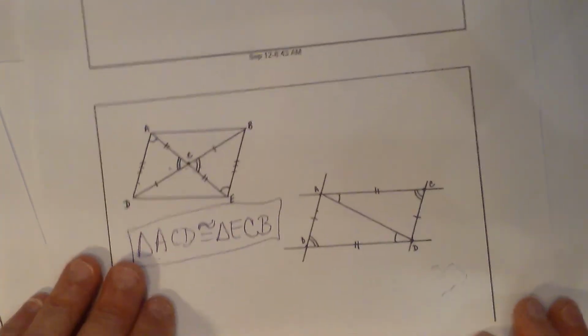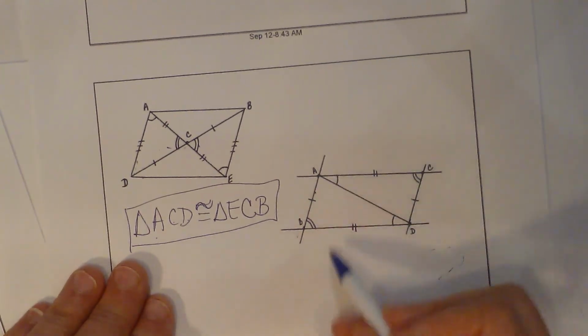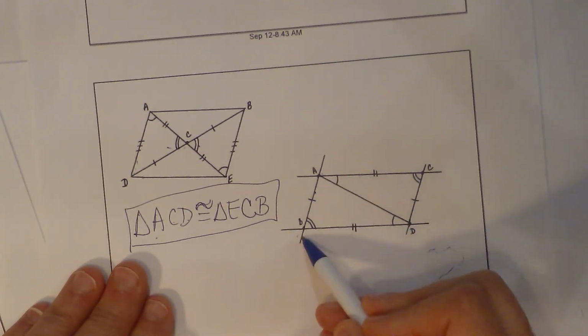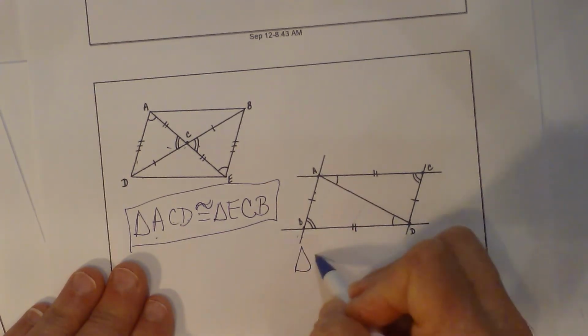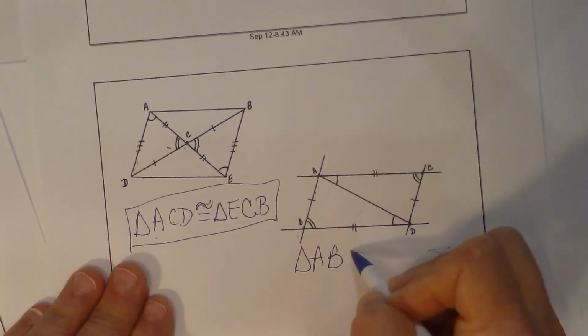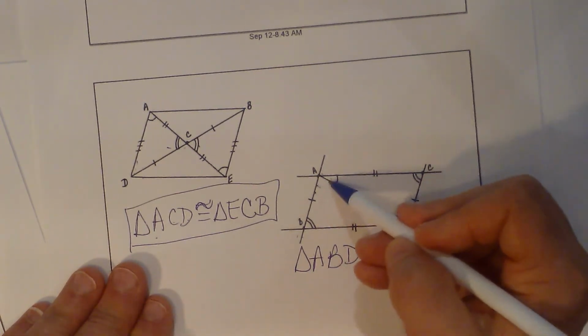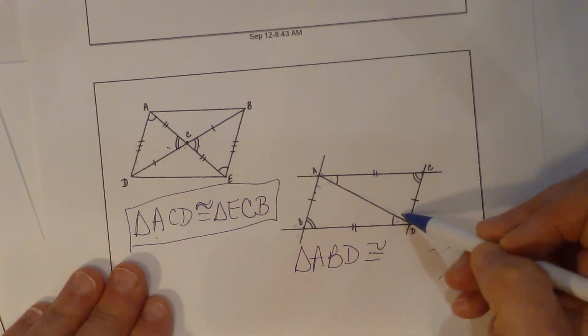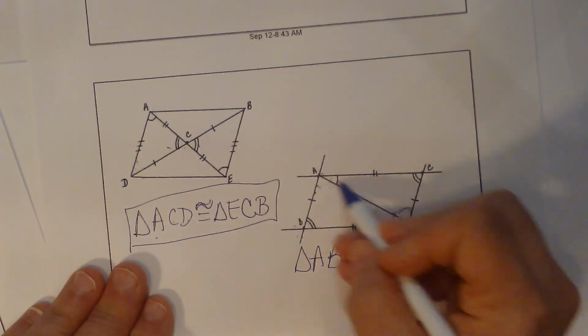And the last one over here, let's see, we've got 2 triangles. And we'll name this ABD. I'm going to look at this lower triangle first. So A to B to D is congruent to, well, A up here, this triangle, corresponds to this angle down here. So that's angle D, isn't it?